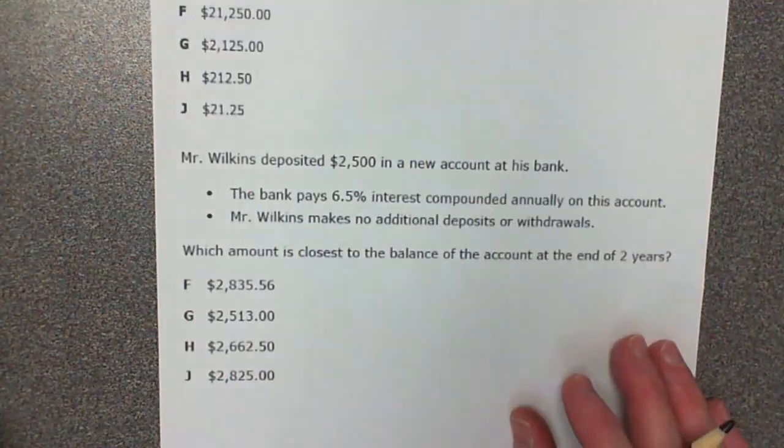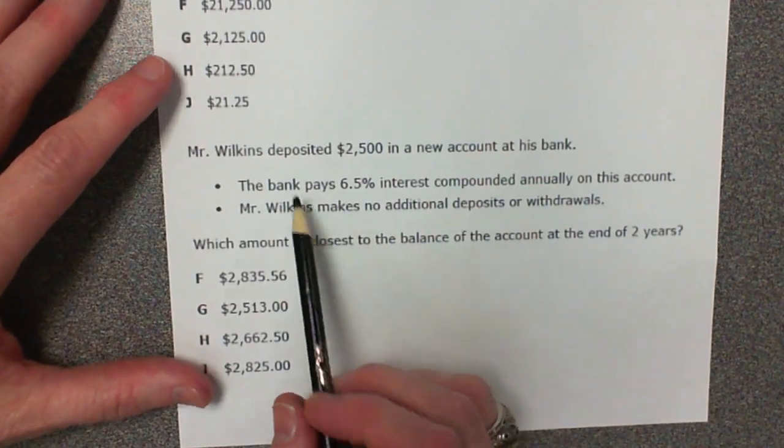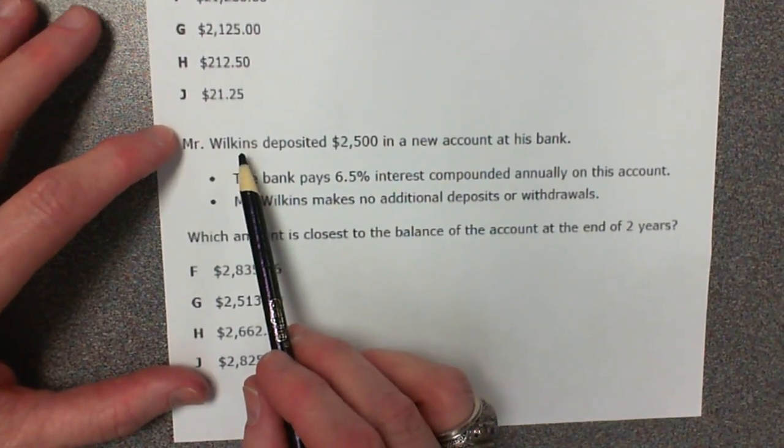All right, let's try the second. Let's try another one down here, and we're going to turn it over. And I want you to look at the third one down on the second page. It says, Mr. Wilkins.